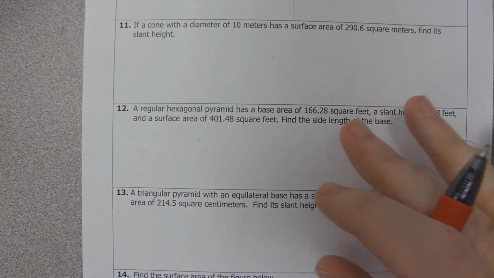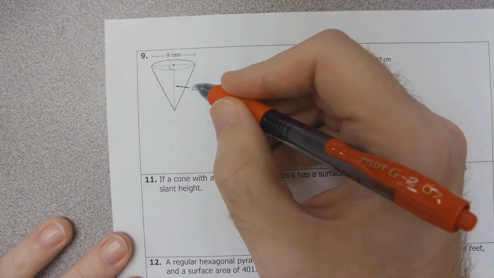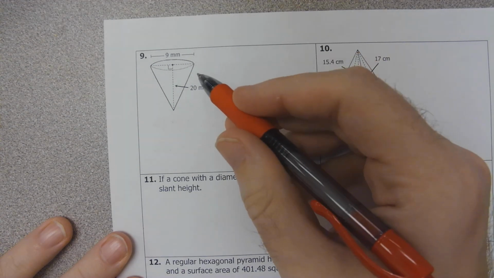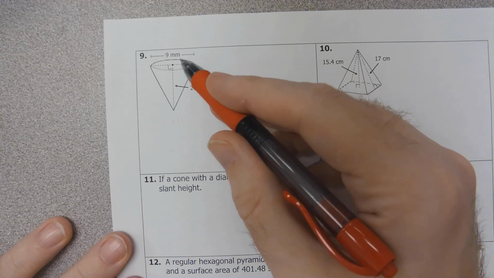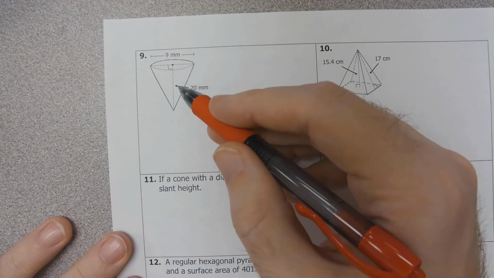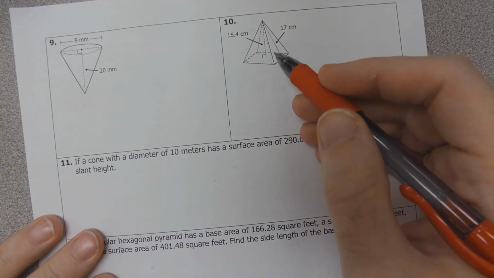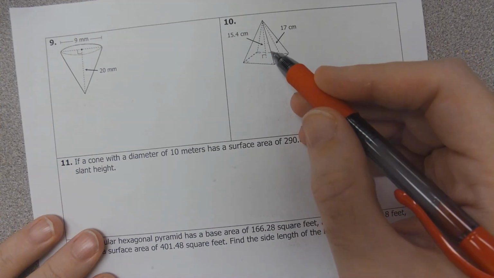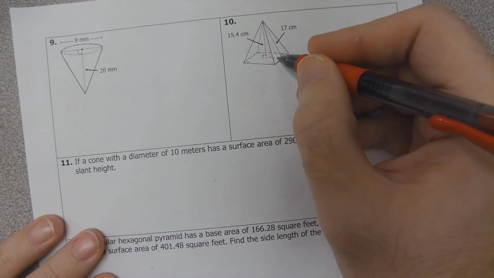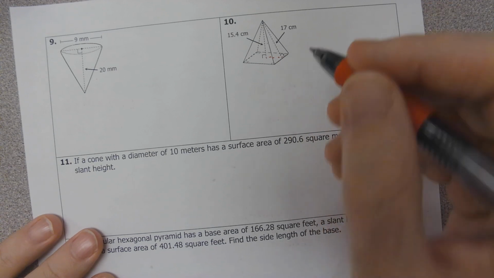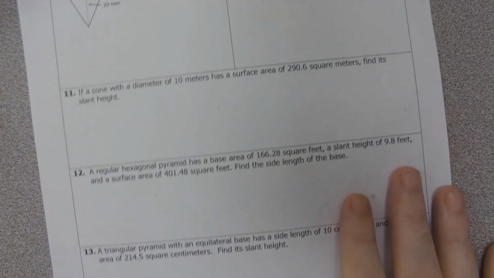Now, I'm not going to go through and do it, but for number 9 on here, we would have to do the Pythagorean theorem as well, because that's how we would get this side. And so we would split this to 4.5, use 20. And here we have the slant height, but we don't have the side length. So we would use this to find A, and then we would double it. And so that's how everything is done.